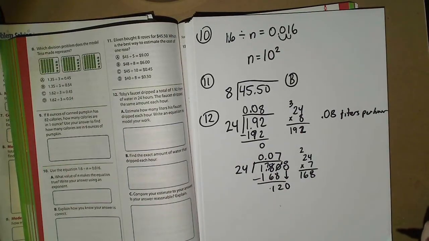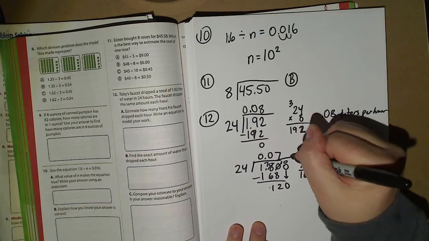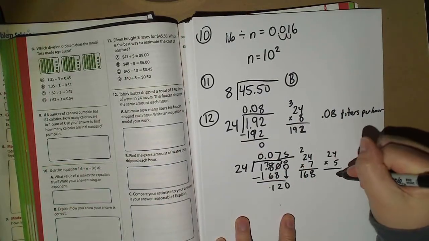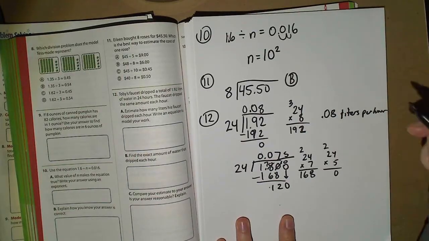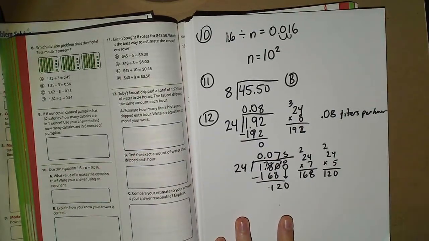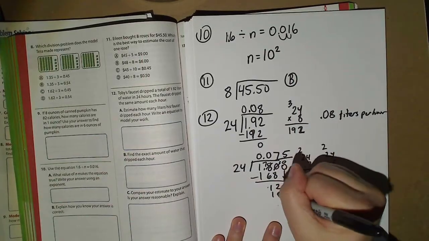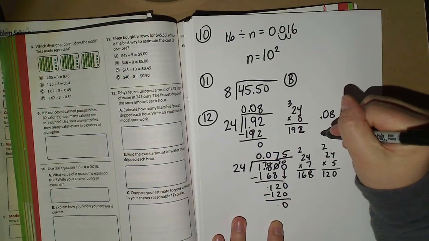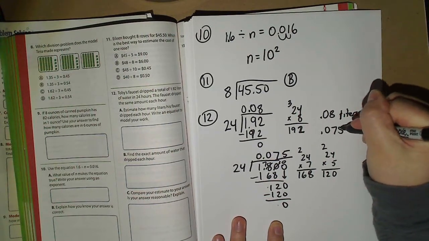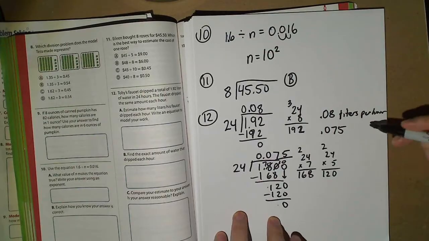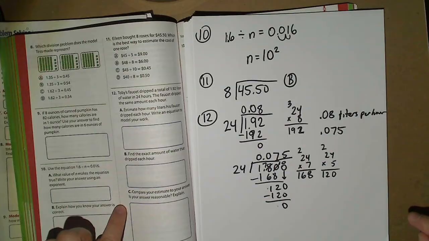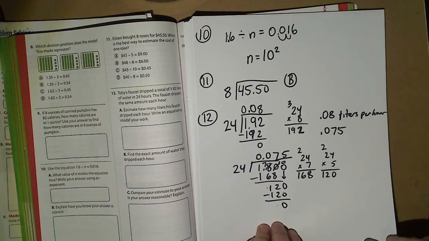24 goes into 120. I think probably 5. Let's check that out. 24 times 5. 5 times 4 is 20. Yep, I think I was right. 5 times 2 is 10, plus 2 is 12. There you go. So 5 times 24 is 120. I'm subtracting, it's 0. So my estimate here was that it would be 75 thousandths liters per hour. My actual answer is 8/100. I can compare that for letter C. Let's move on and take a look now at number 13.